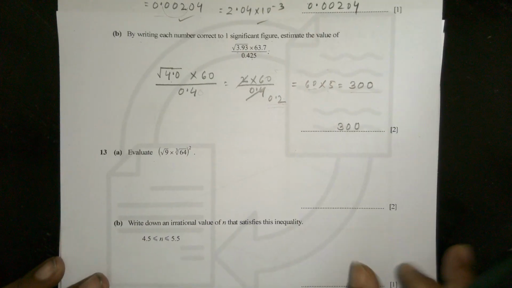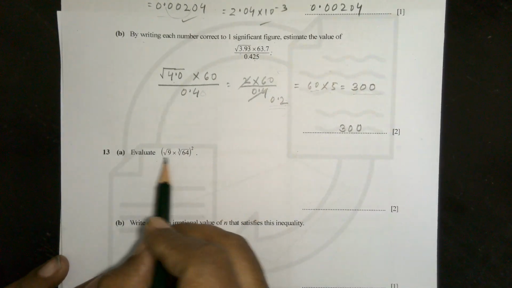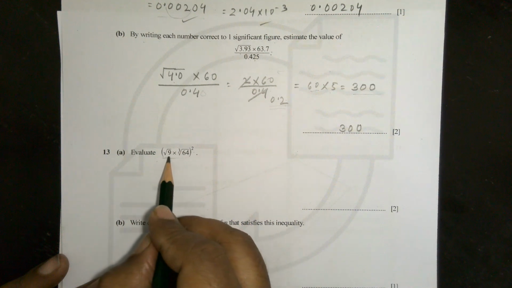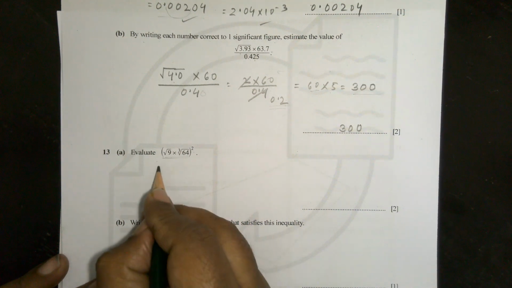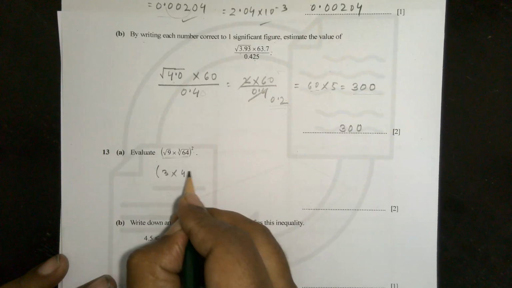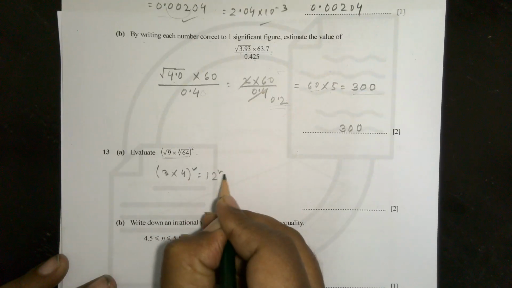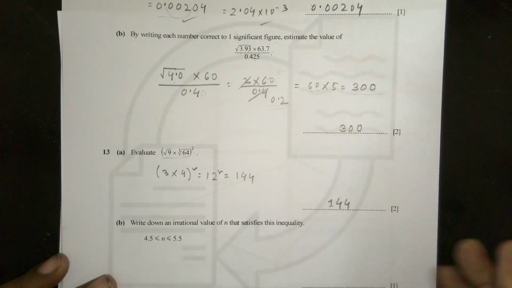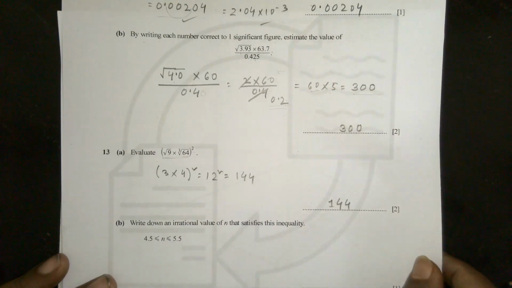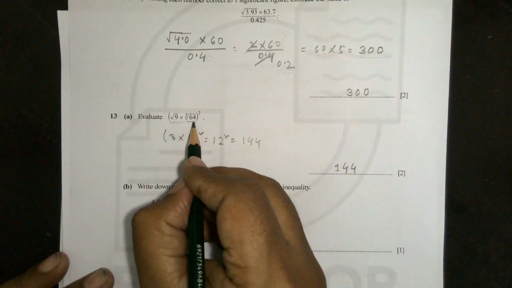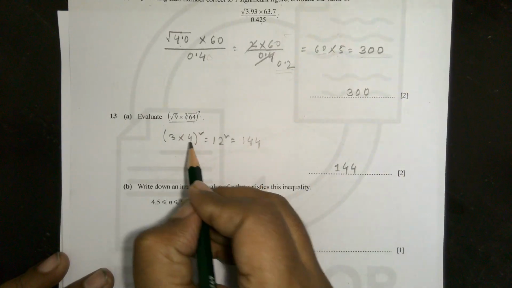Now, this entire number has a whole square, right? But let's do the bracket things first. The square root of 9 is 3, times the cubic root of 64, which is 4, whole square. That means 12 squared, which is 144. The cubic root of 64 is 4.